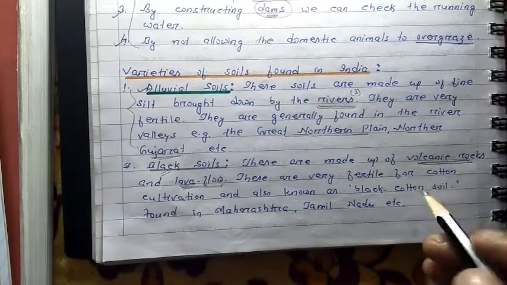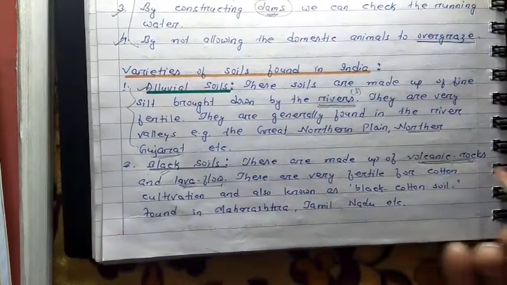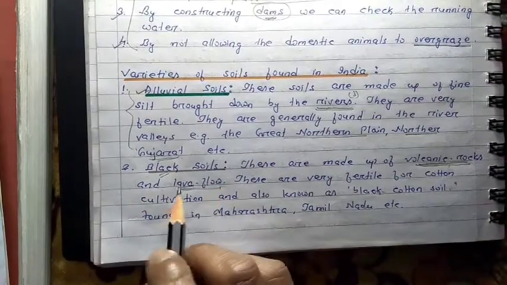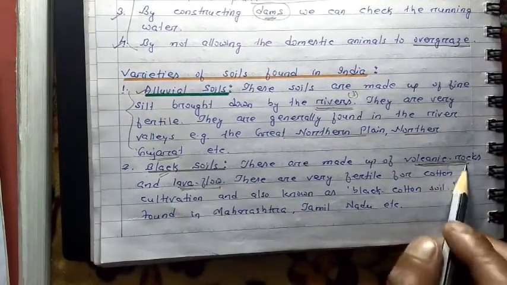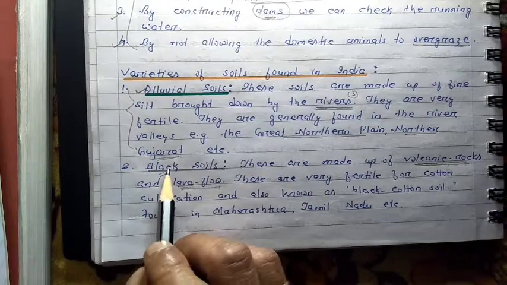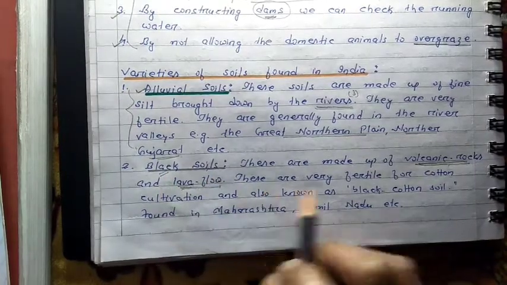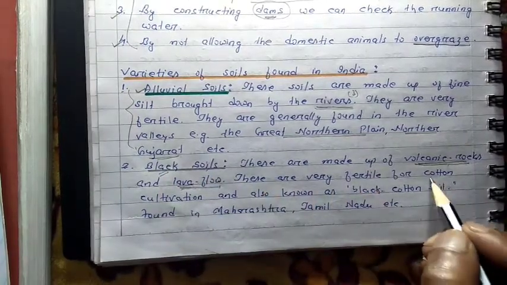It is there in the next chapter. I shall go in detail then. So these type of rocks, which are generally made by the lava flow or the volcanic rocks, they are known as the black soils, and these soils are very fertile for the cultivation of cotton.